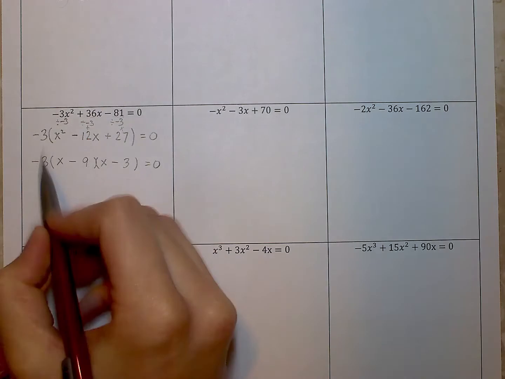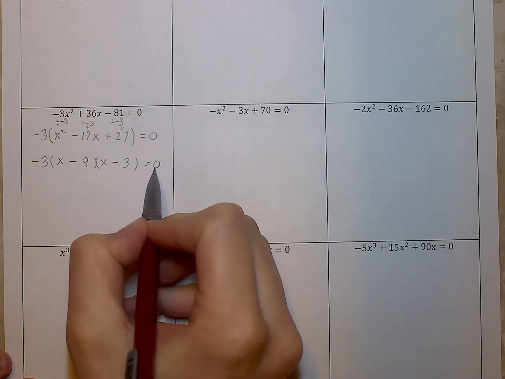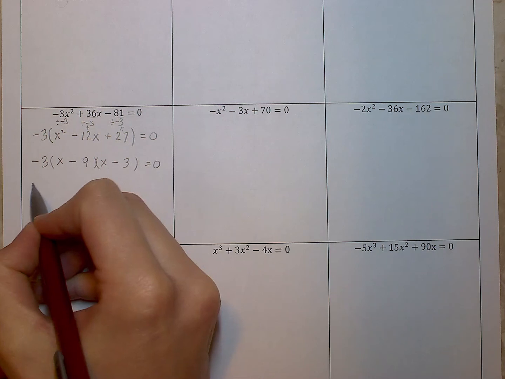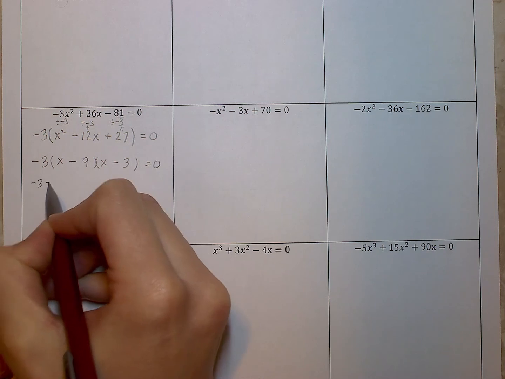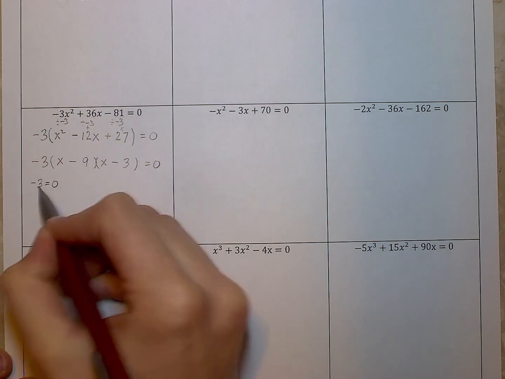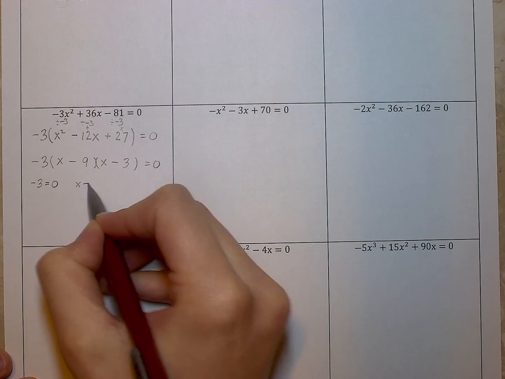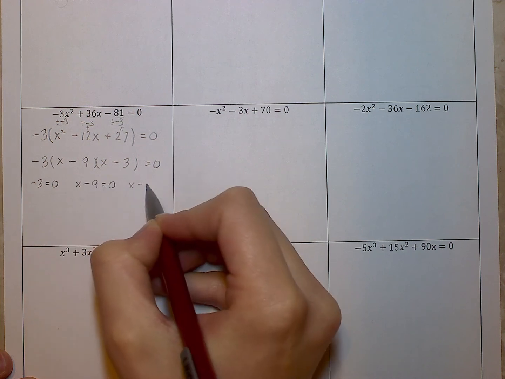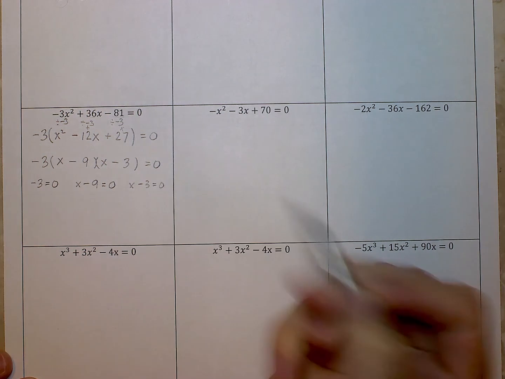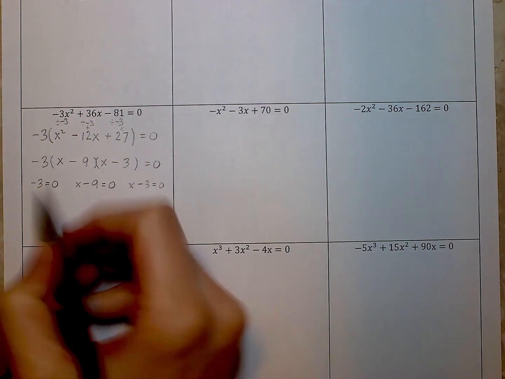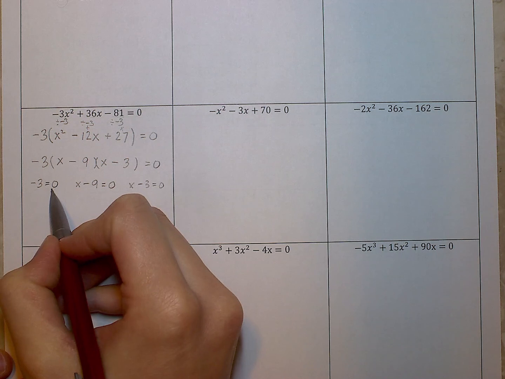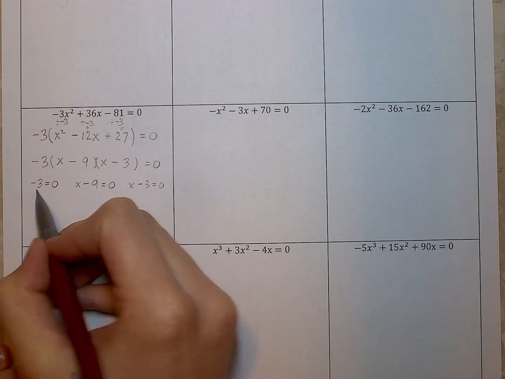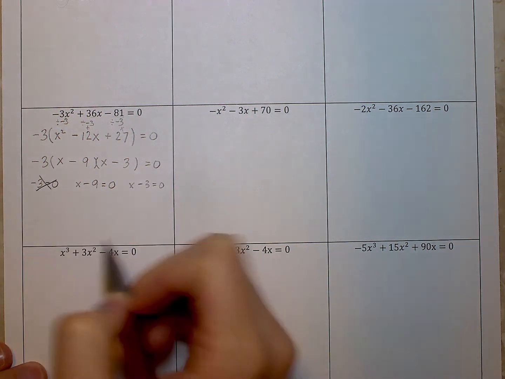So then, look, I have 3 factors and they all multiply to be equal to 0. So in order for 3 factors to multiply and be equal to 0, one of them has to be 0. So either this has to be 0, this has to be 0, or this has to be 0. One of those 3. Now, is -3 equal to 0? No. This is a number that is not equal to 0. So you can just cross that off.